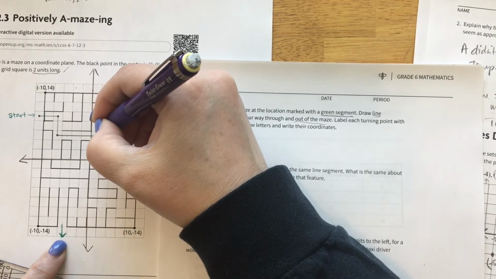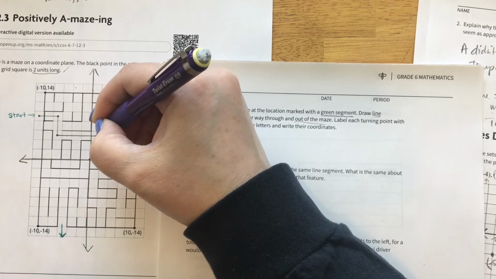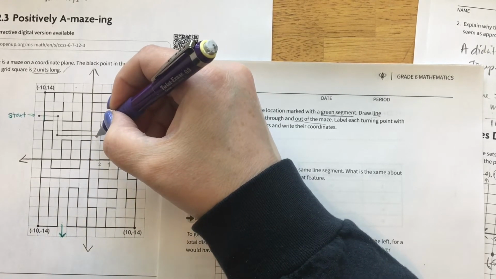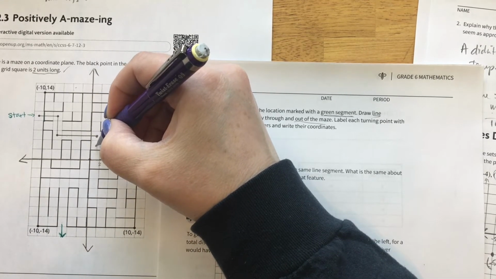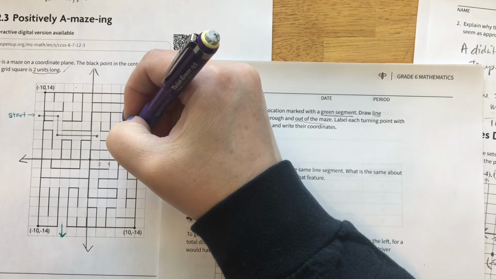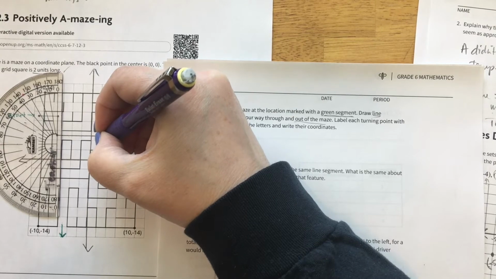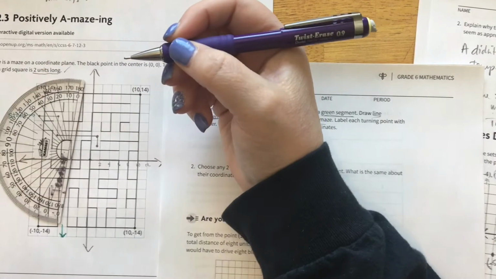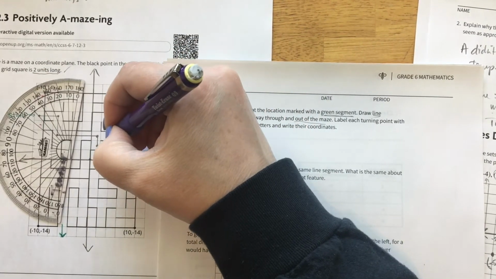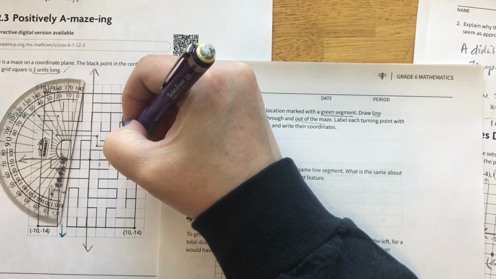So I'm gonna turn and go down now. Let's see, I can't go very far. I'm gonna have to go down and around here, aren't I? So let's go down. I don't know if I need a ruler for this little teeny segment. I'm gonna go down right there. And then I'm gonna go straight across over to here.